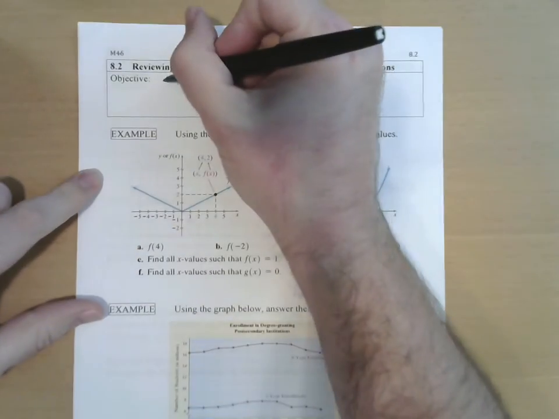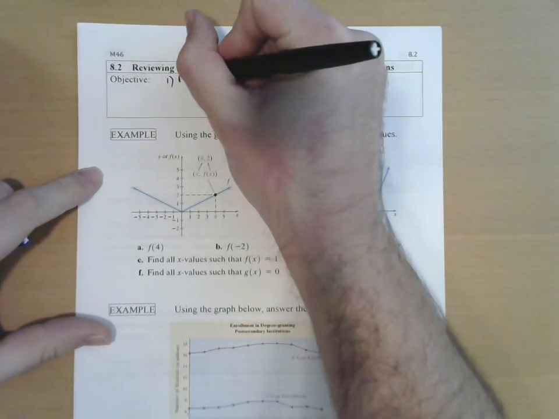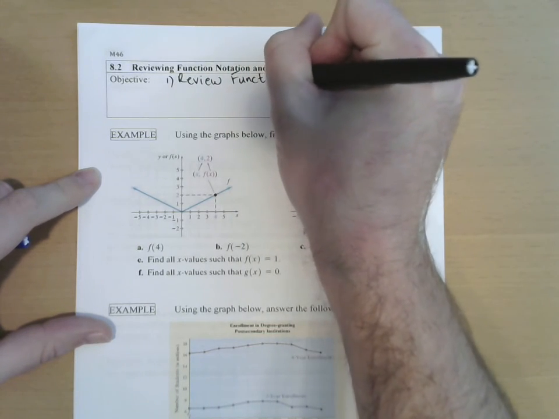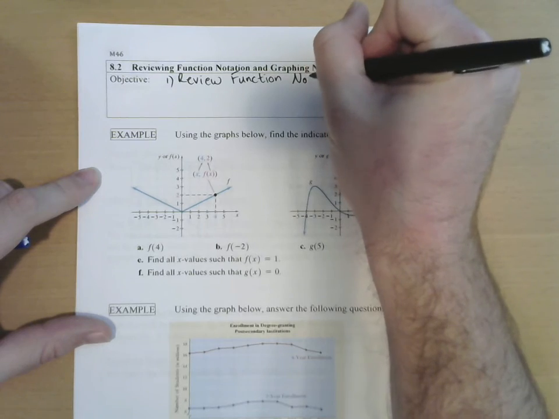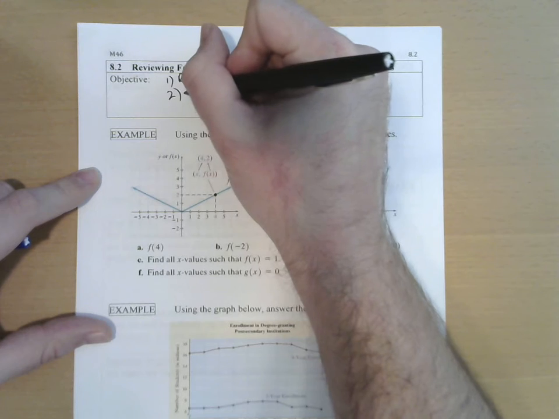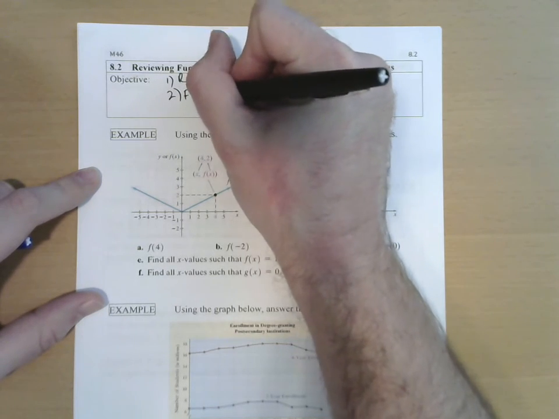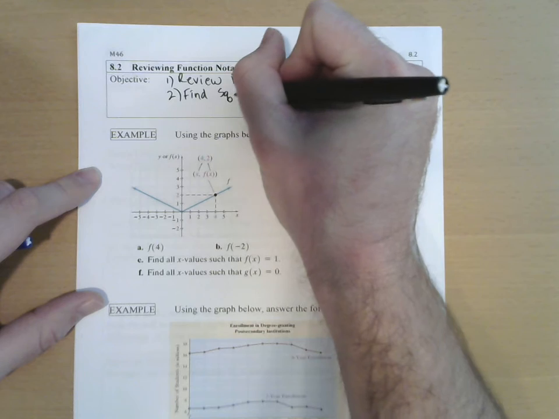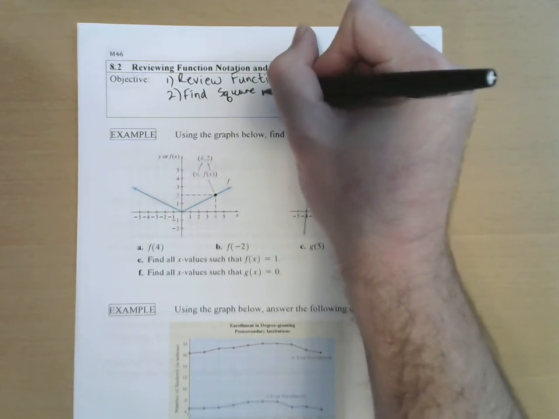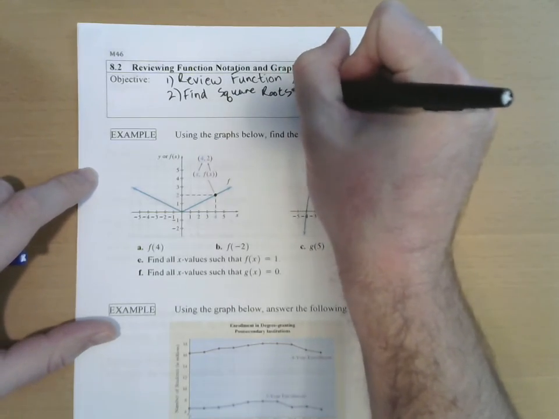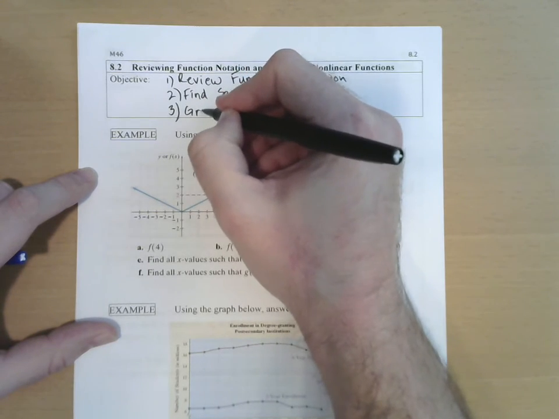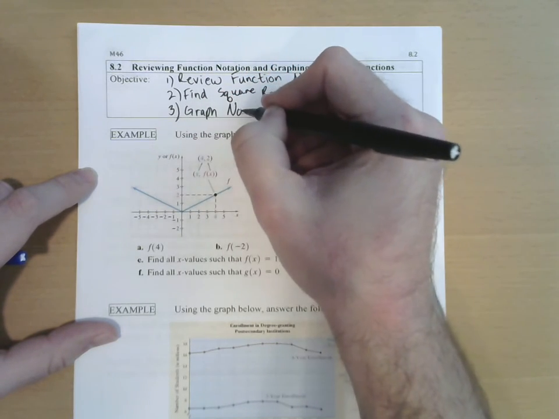So we have three objectives in this section. The first is to review function notation. The second thing is to find square roots. And the third thing is graph nonlinear functions.